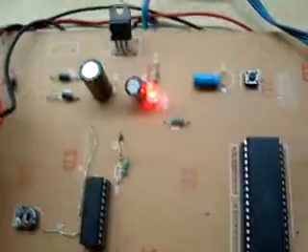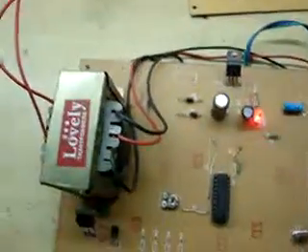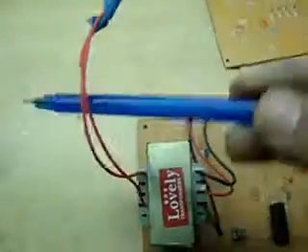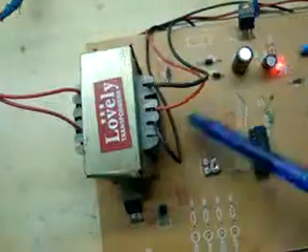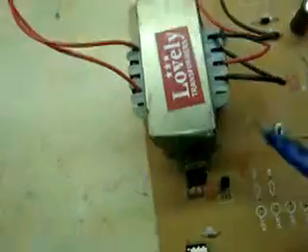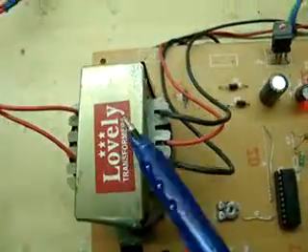This is the working, how it can work, and these are the components: transformer, step down transformer. This is the input side. This is your output side. There are 2 wires on the input side and 3 on the output side. This is a center tap step down transformer for a value of 12-0-12. This is your AC.